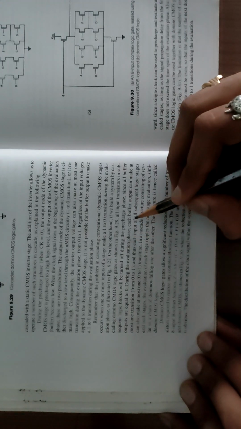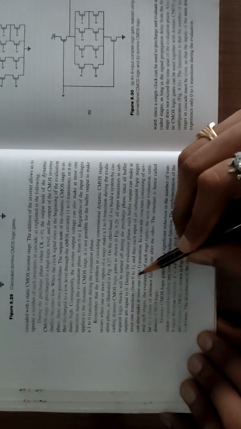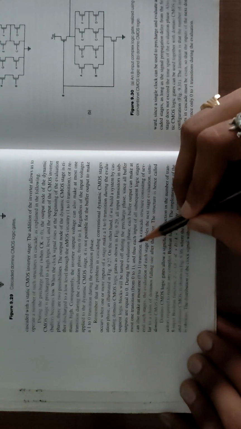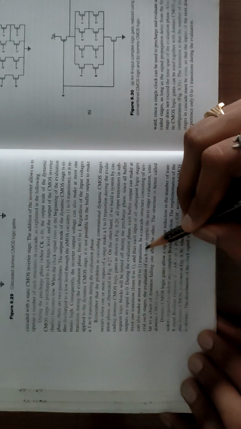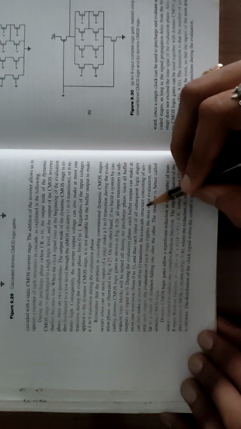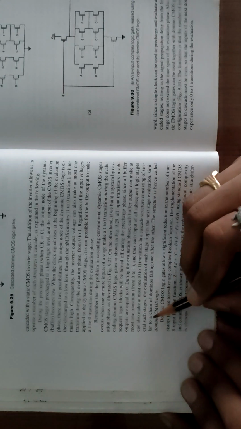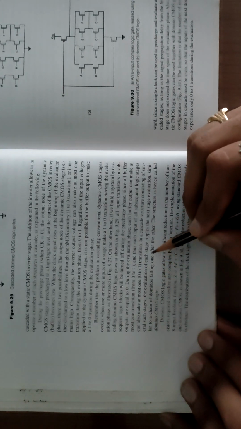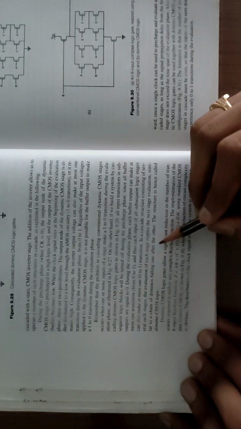Hence, since all buffer outputs are equal to 0 during the evaluation phase, each buffer output can make at most one transition from 0 to 1, and thus each input of all subsequent logic stages can make at most one 0 to 1 transition. In a cascade structure consisting of several such stages, the evaluation of each stage ripples into the next stage evaluation, similar to a chain of dominoes falling one after the other.